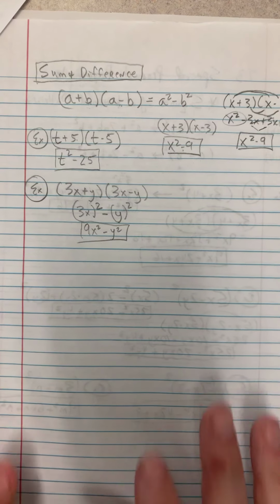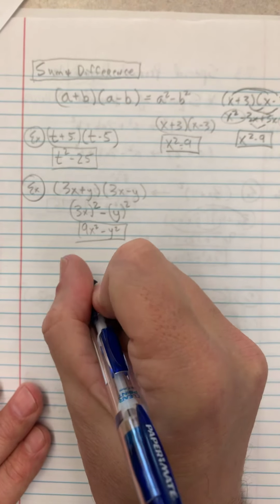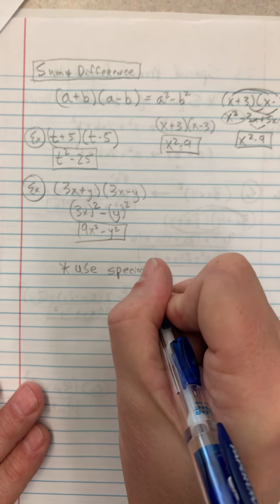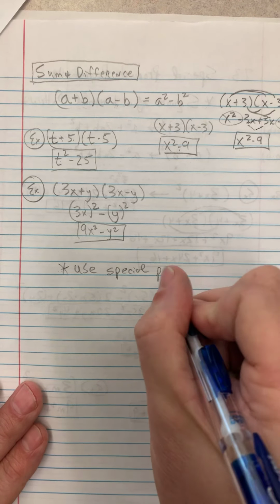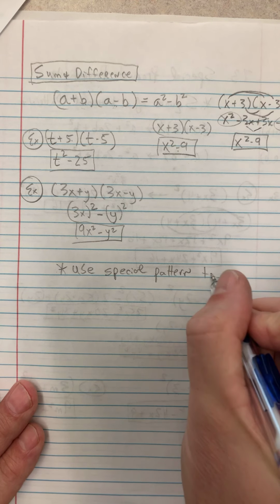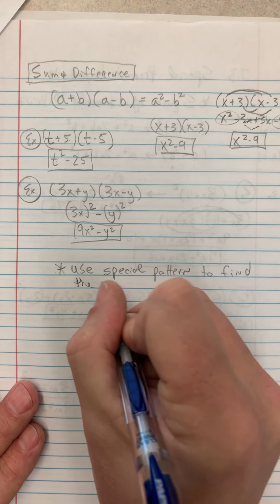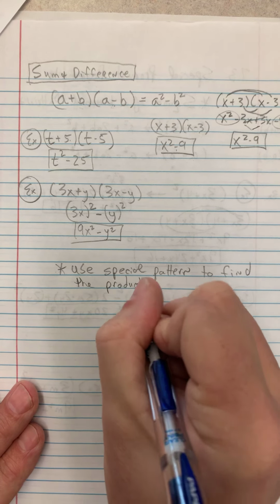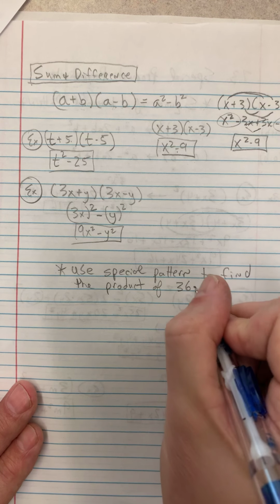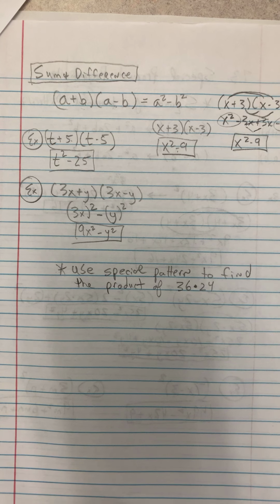The last thing I want to point out to you is a couple of problems that are in your homework. And our job is to use a special pattern to find the product of 36 times 24. And there may be one like this on your quiz.